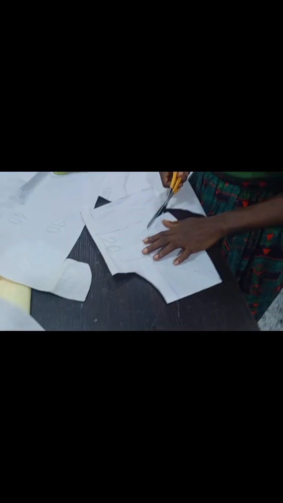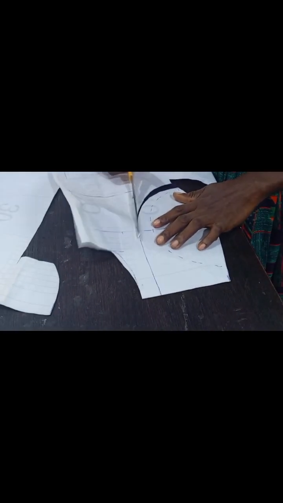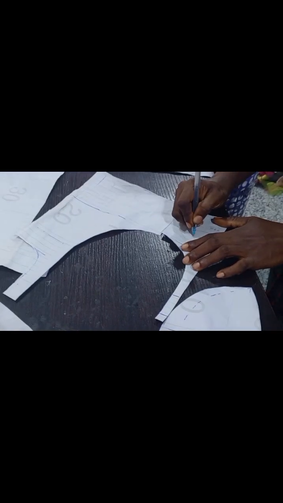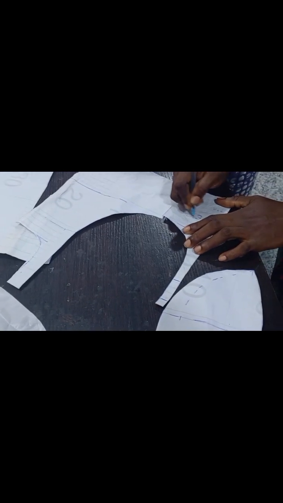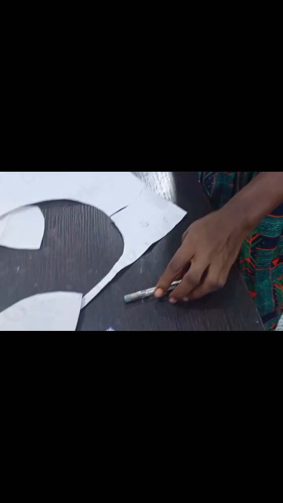Okay, so this is the center front cup. There you go. So this is the body, center front, side front, then center front, side front. So this is what we're going to be dealing with now. So now we want to translate it to the fabric.